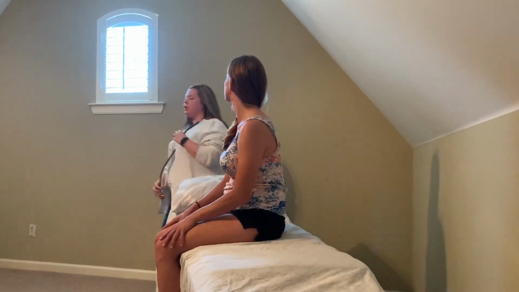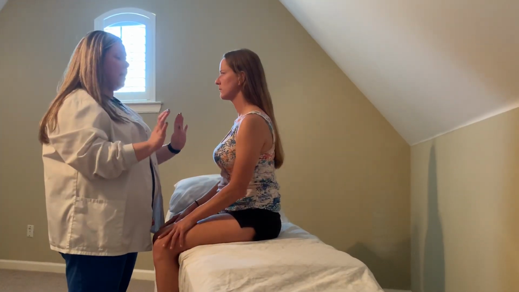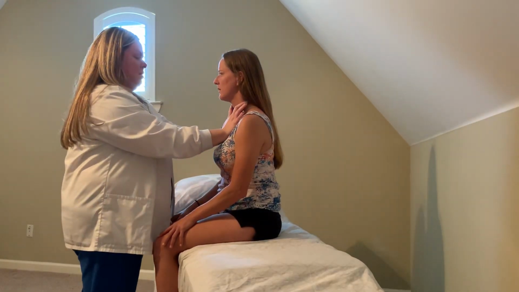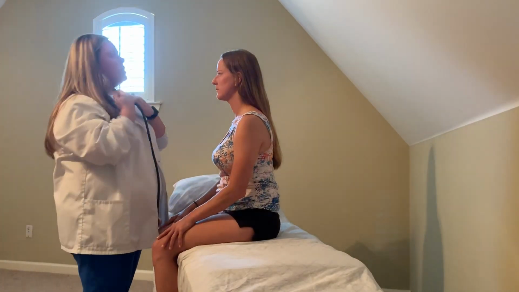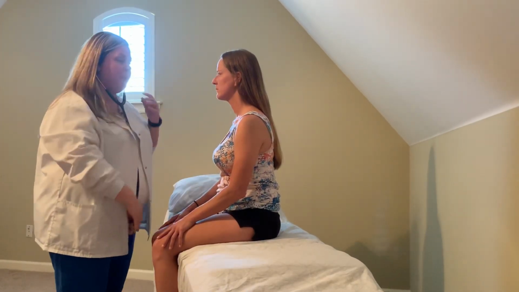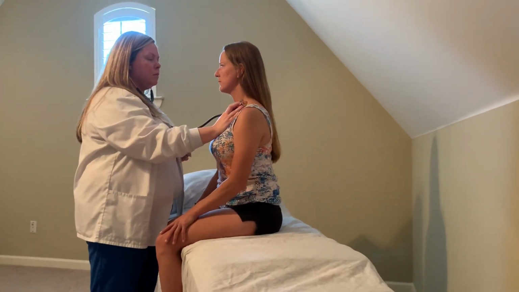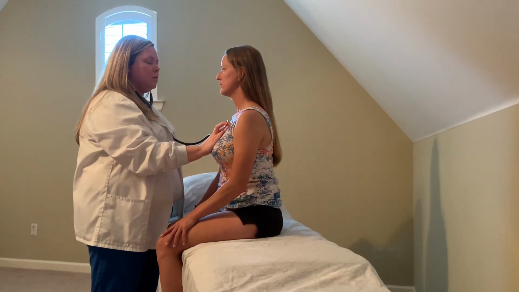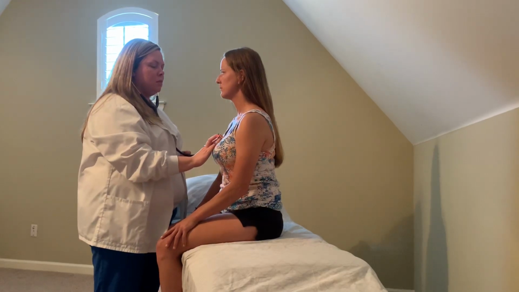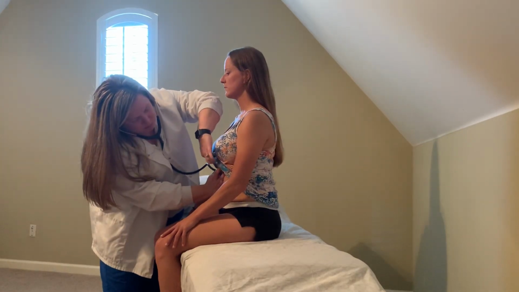So now I'm going to come to the front and I'm going to also do the tactile fremitus on the front. So when I place my hands on your skin, I want you to say 99. 99. 99. Good. Got some breast tissue, so I won't be able to feel much more. So now I'm going to listen. So when you feel me, take a deep breath, okay? Raise your shirt up a little bit.